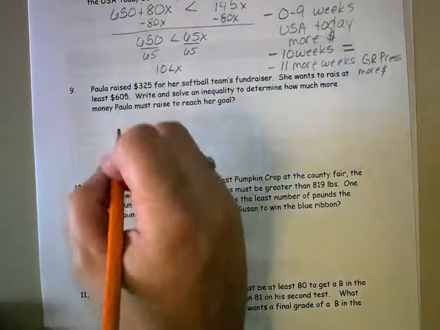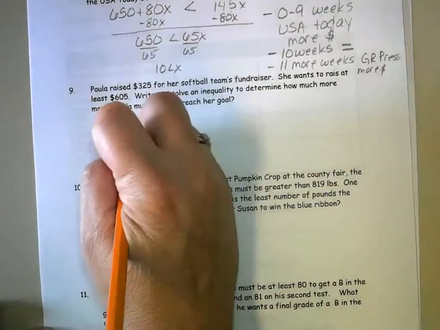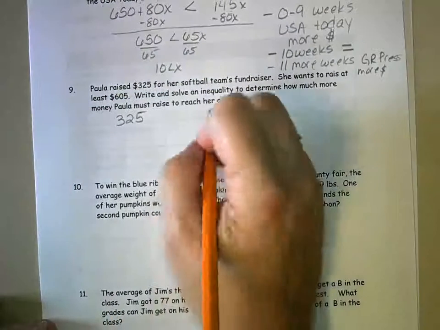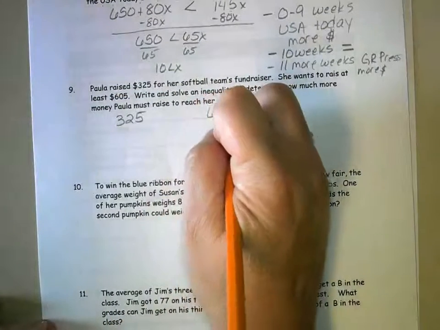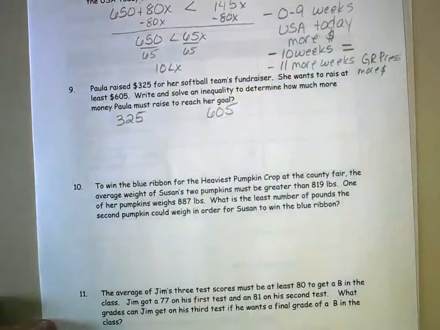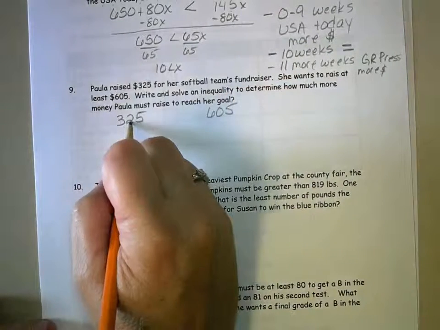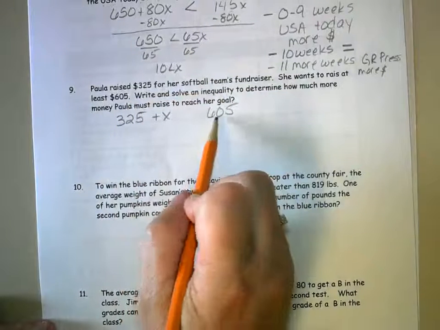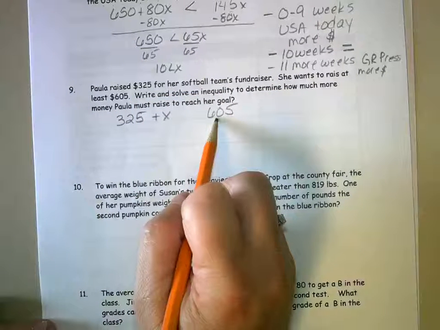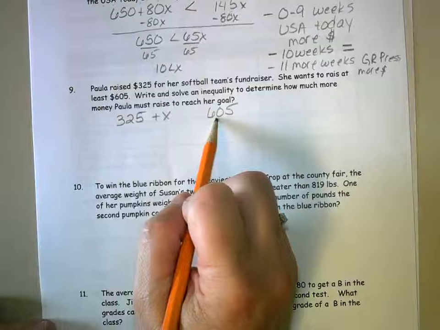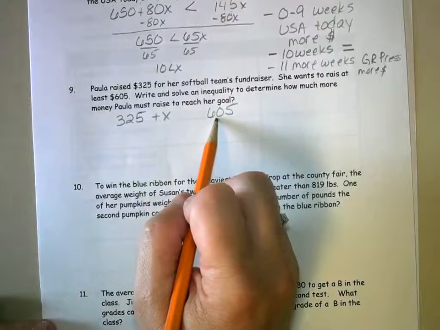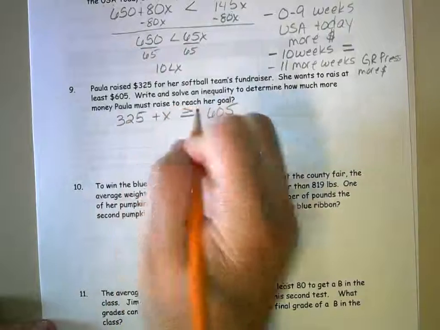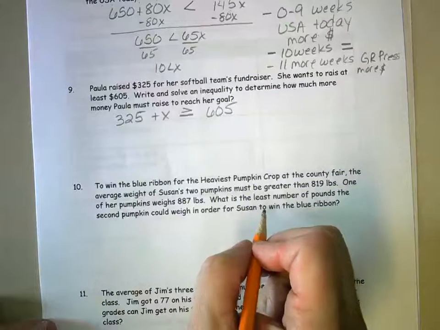Number 9, Paula has raised $325 for her softball team's fundraiser. She wants to raise at the very least $605. So she's already done $325. She's going to add some more to it. And this $605 is the least, the smallest amount that she wants to raise. So this is going to be bigger than or equal to the $605.